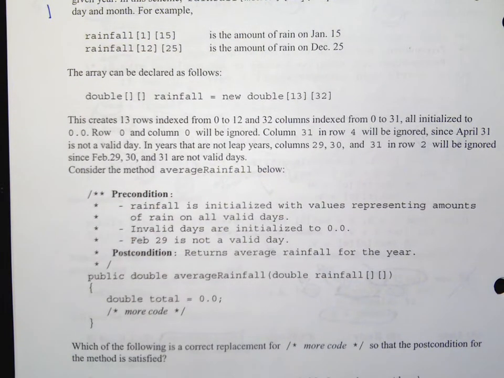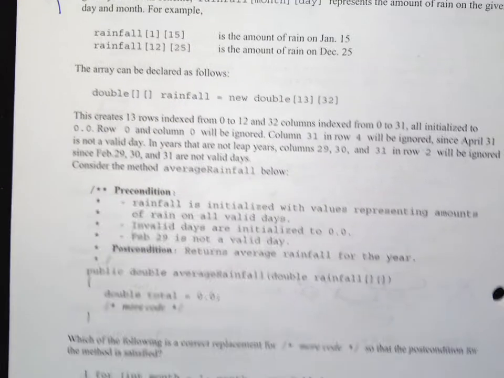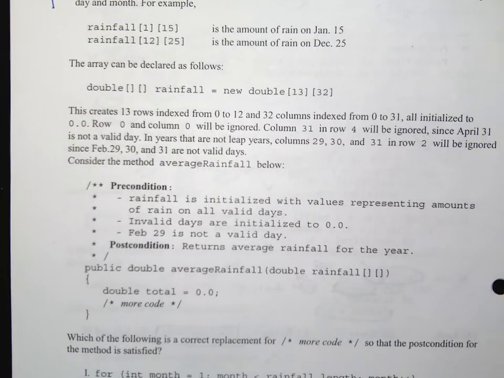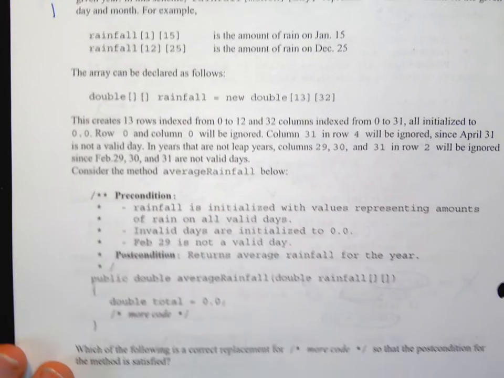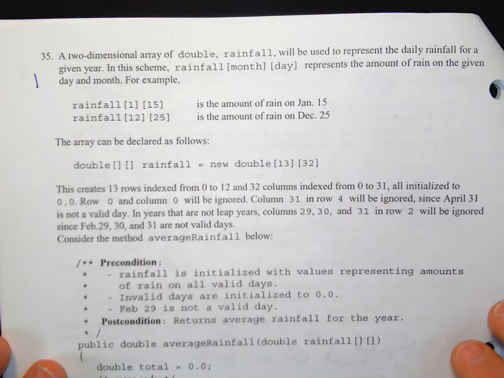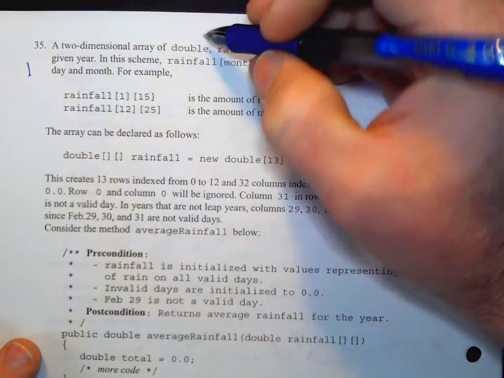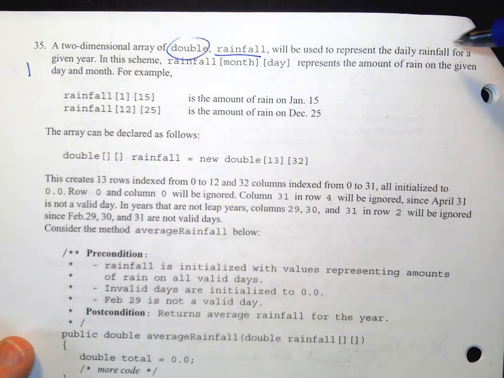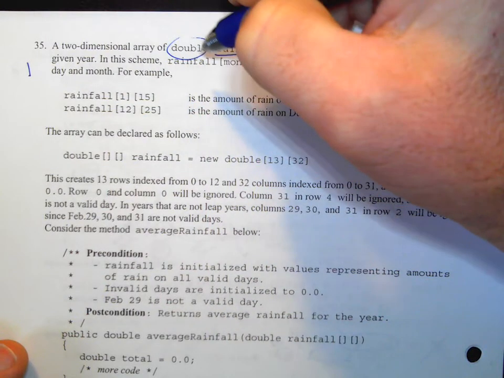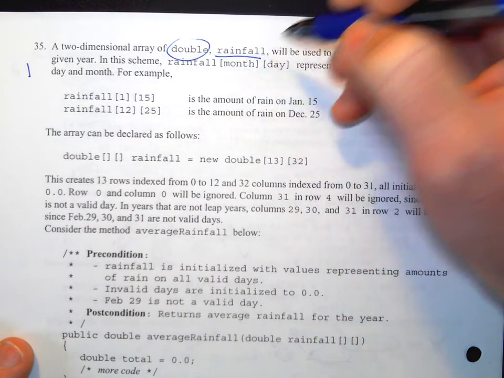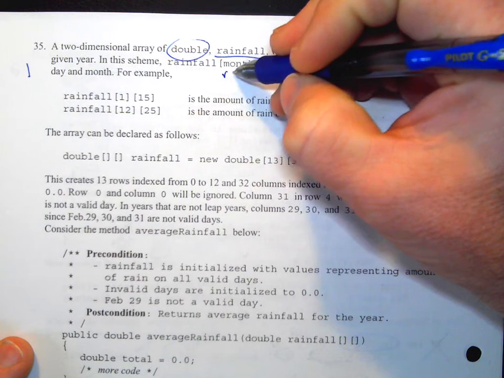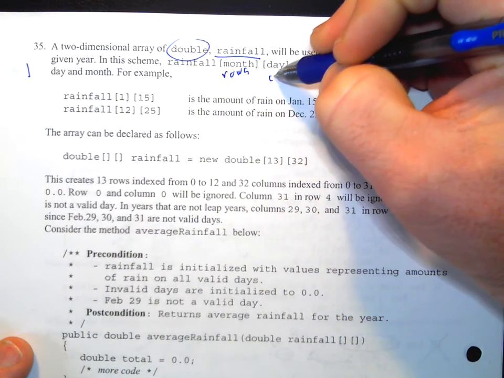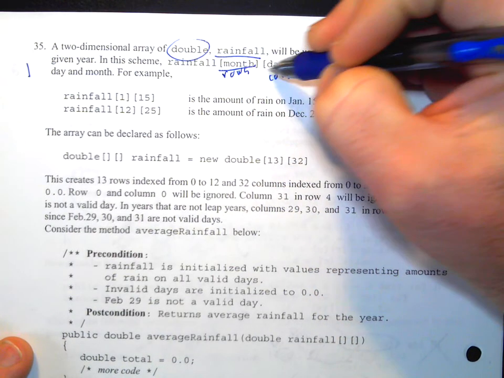Now 35. I don't know. One person had a question on it, so I guess I'll do it. Two-dimensional array of doubles. It's called rainfall. Will be used to represent daily rainfall for a given year. In this scheme, rainfall[month][day]. So this is going to be your rows and your columns, I guess, right? It's always row first, column second.